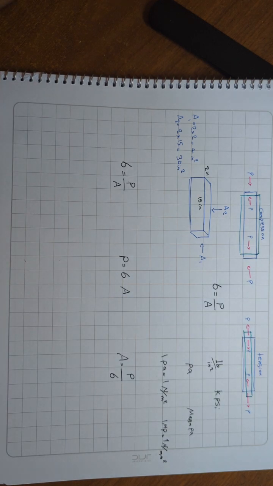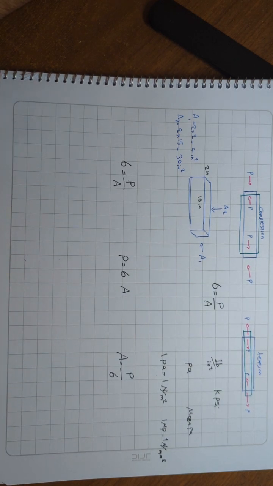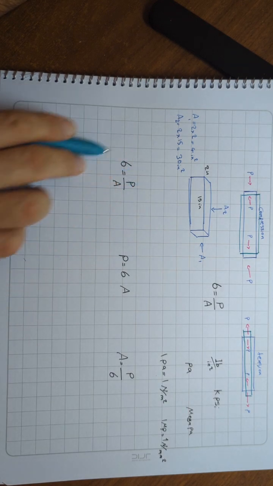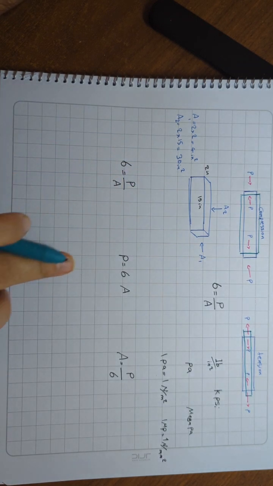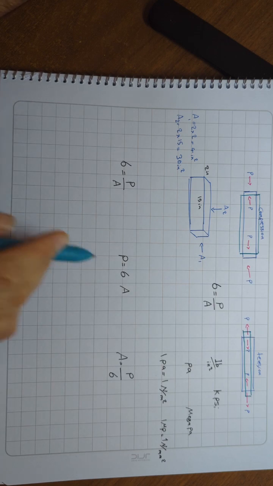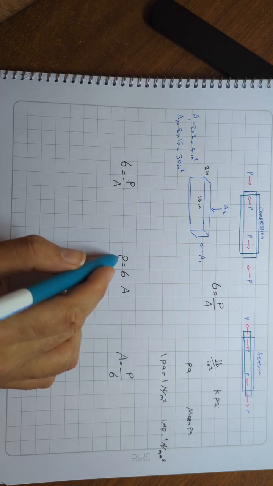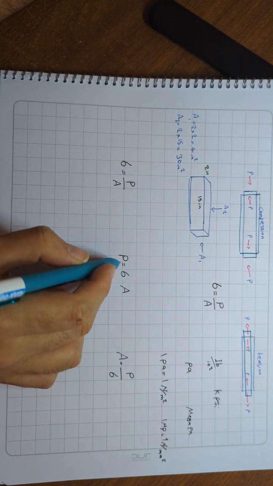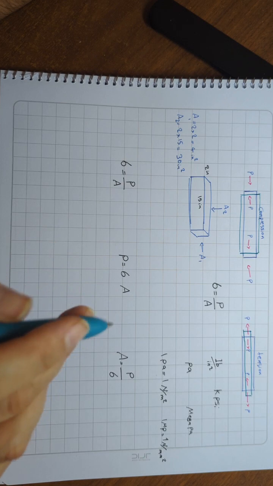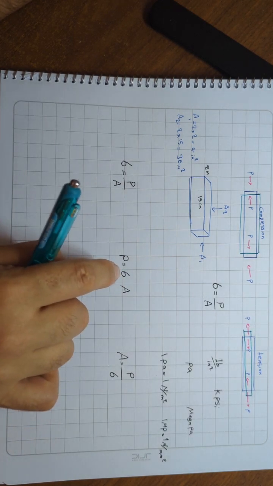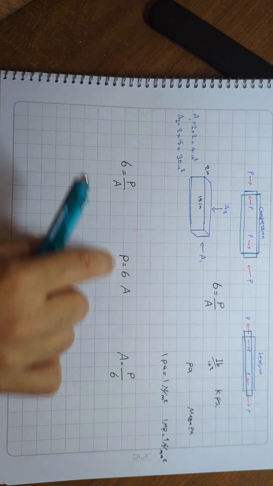Okay, so when do we need these equations? Whenever we need to know how much is the stress, we can use this calculation. But whenever we need to know how much maximum force we can load on a material before it breaks, we can use this equation.